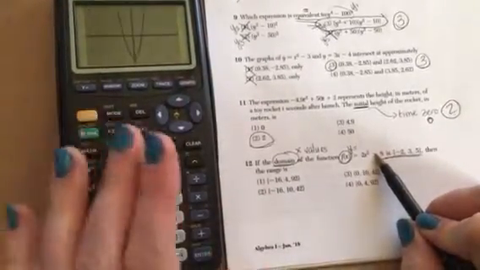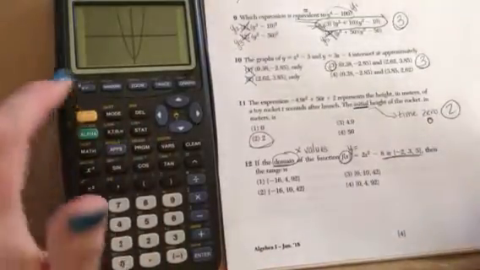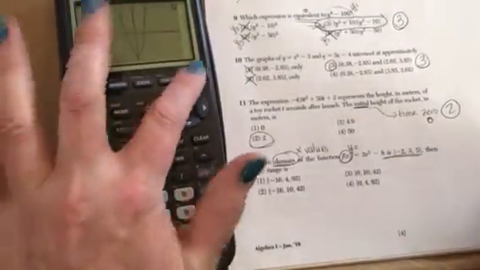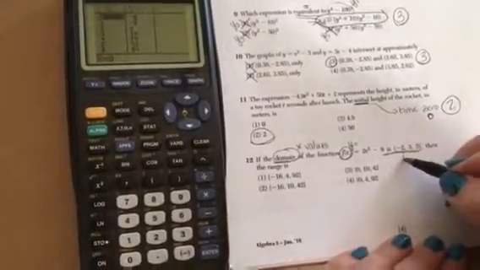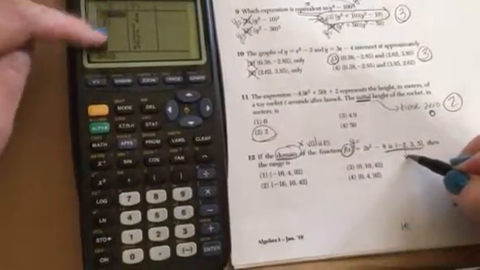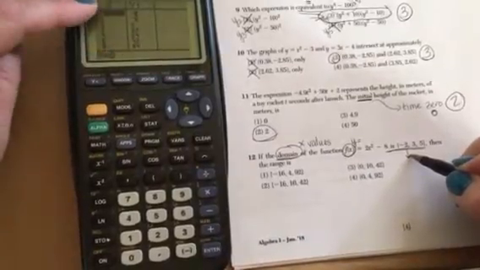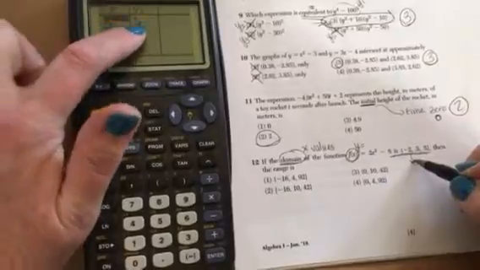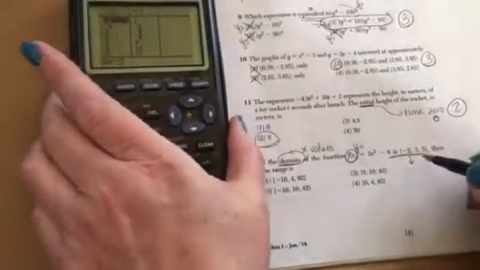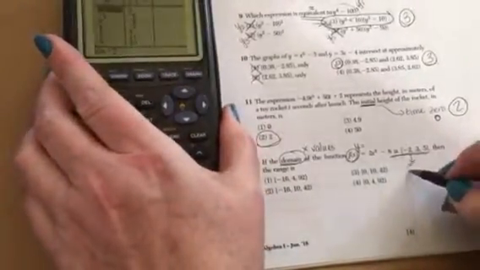Graph. So it'll have fun doing the graph. We can see it that time. That's cool. But what I really want is the table. So when I look at the table, I want to look at what's the value when this is -2. -2 isn't on my screen, so I've got to go this way. Oh, there's -2. So I have a value of 0.